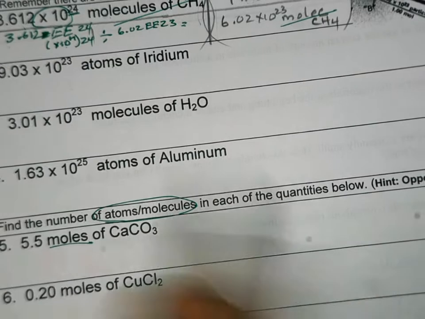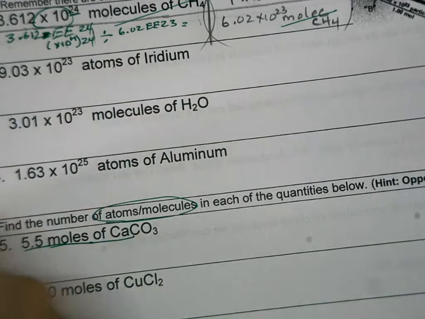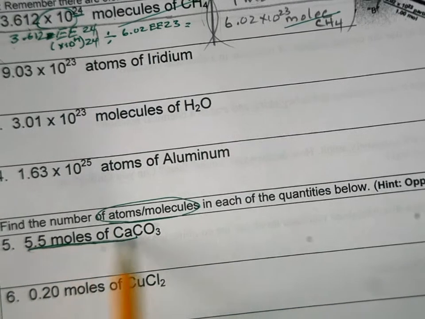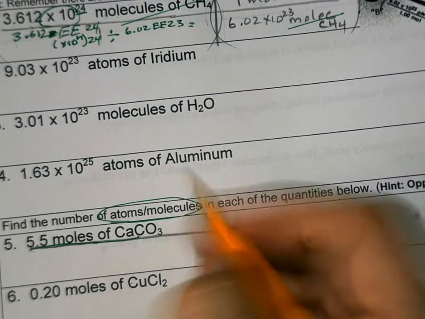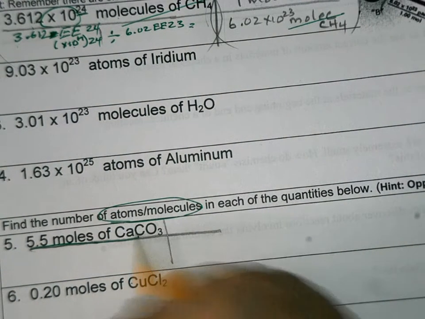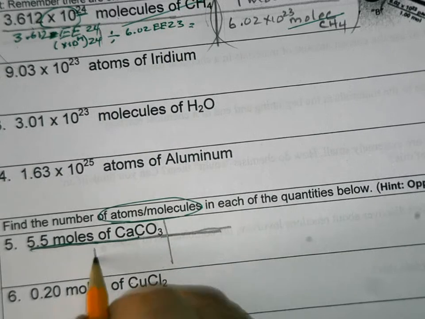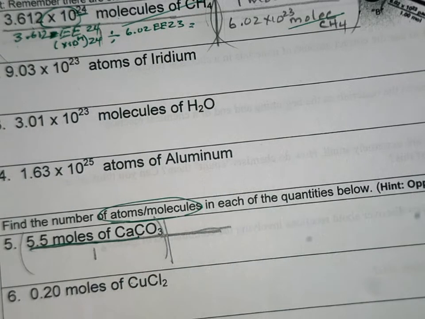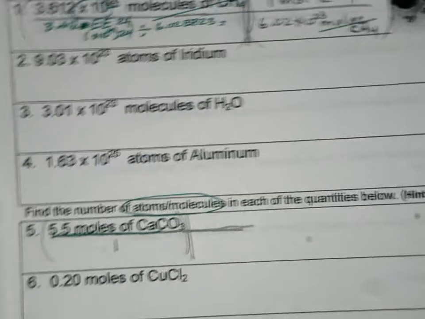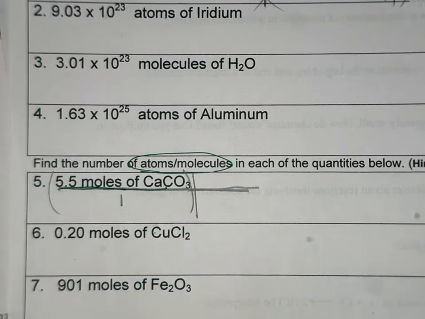So in this first one, we've got 5.5 moles of calcium carbonate, chalk basically. Always use a pencil. It's really a good idea. And if you like, we can put that fraction over 1. If you're still more comfortable using the parentheses, that's just fine. And then let's see here.